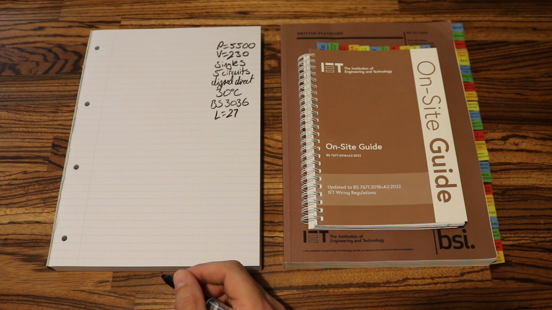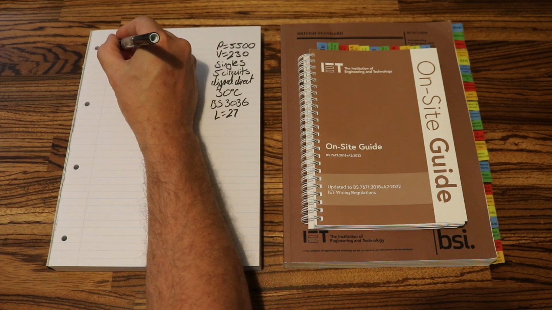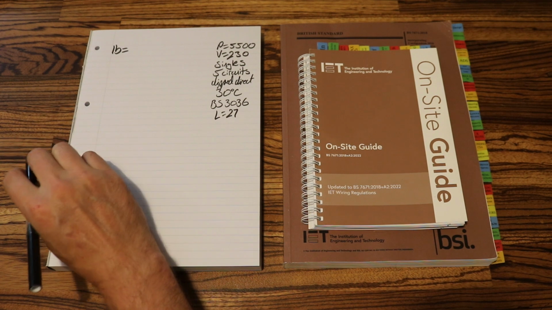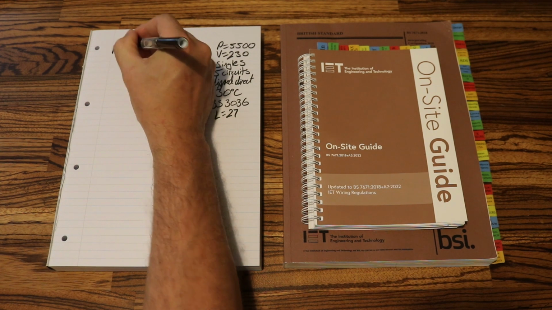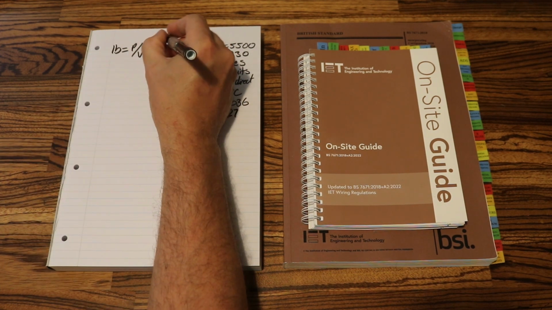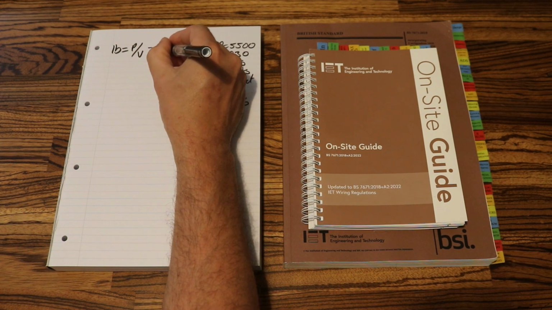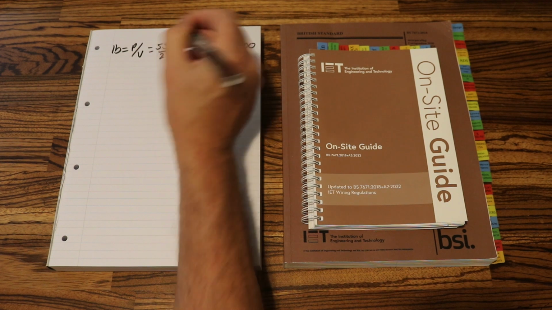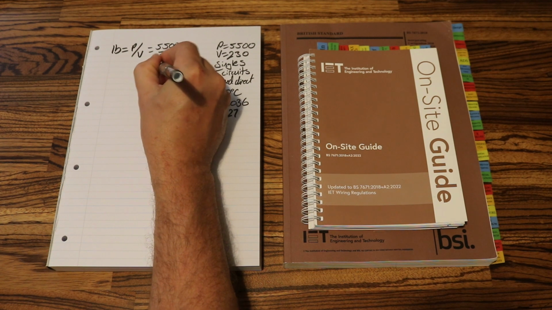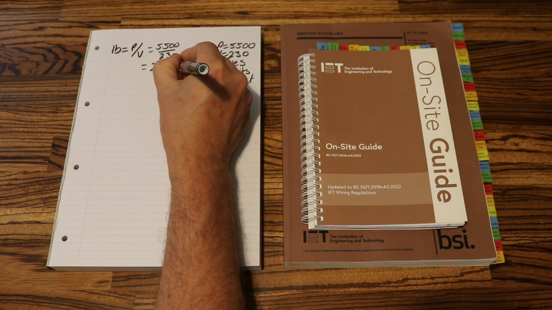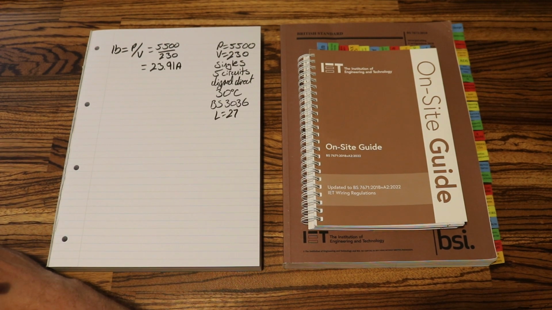If you have purchased a cable calculation step-by-step guide, we are going to be focusing on steps 1 through to 8. To start with, it's going to be our IB. So we have IB equals power divided by volts. We'll input the values: 5,500 over 230, and that equals 23.91 amps. I will round all of my values to 2 decimal places.